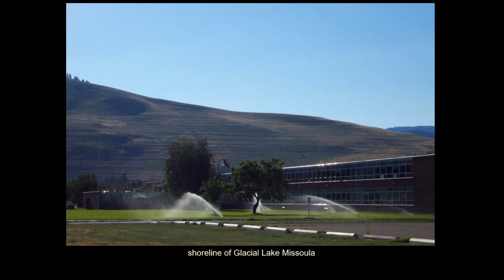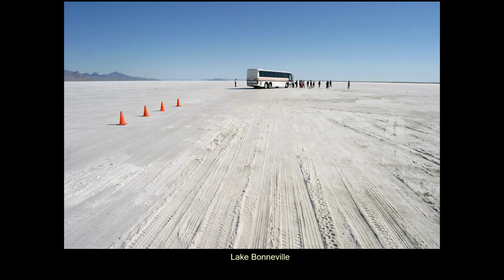Here's the shoreline of Glacial Lake Missoula, where it was when it existed. There's a school there sort of at the base of the hill now. A couple of other paleo lakes, because some of these you've heard of. Lake Bonneville you may have heard of. Lake Bonneville is the large paleo lake that existed at the end of the Pleistocene, and the remnant is known as the Great Salt Lake.